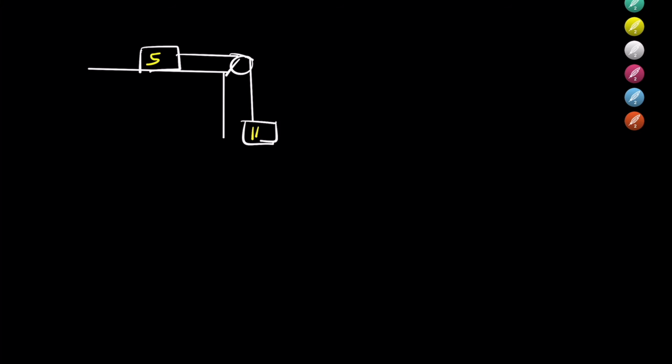Okay, next problem based on the same concept. Two blocks are hanging with a pulley, 5 and 10. So what will be the acceleration and tension? Let's see. Downward force will act how much? 100. Okay, now this is our string.